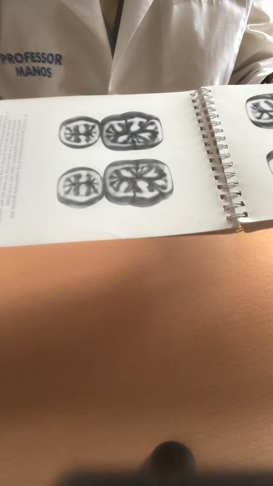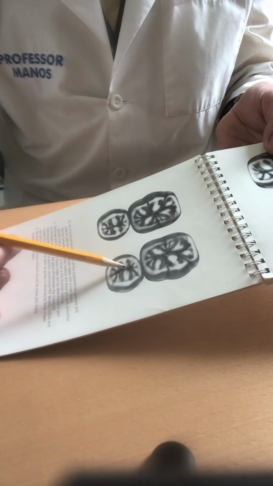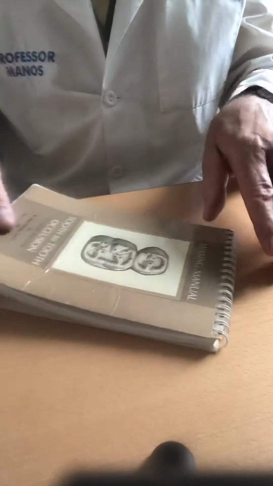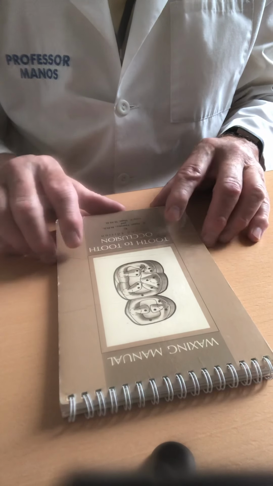At the very end, we'll take a sharp instrument and we'll just touch up some of these secondary developmental grooves just to make it look a little sharper. But other than that, that is it. So it's all building up. So again, final centric contacts. There it is, reference. And that is our book for this semester. This is our laboratory book.